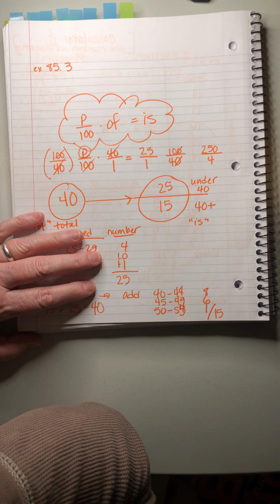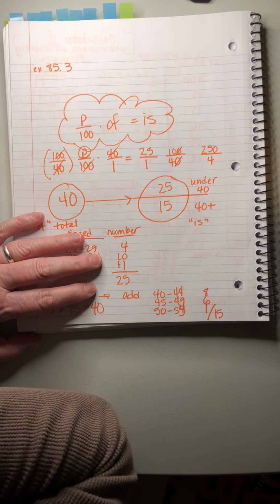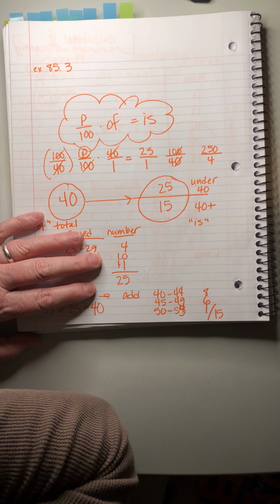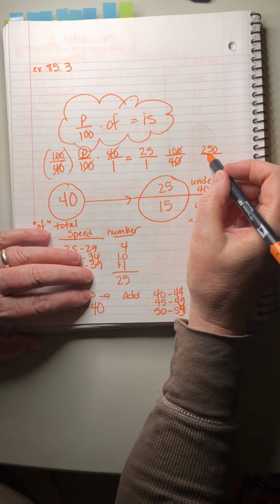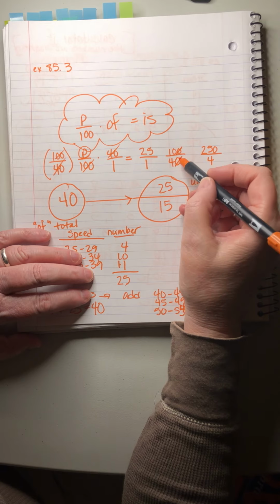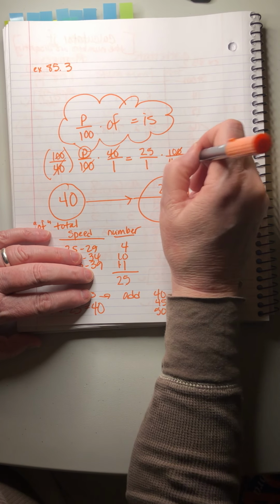So what I did here was I reduced my zeros and then I multiplied through.